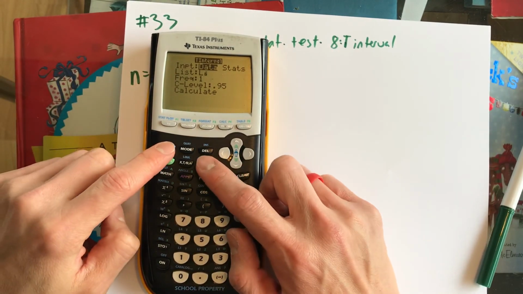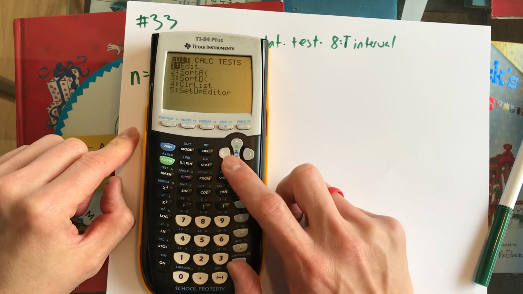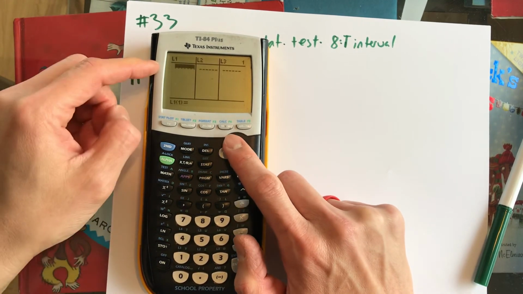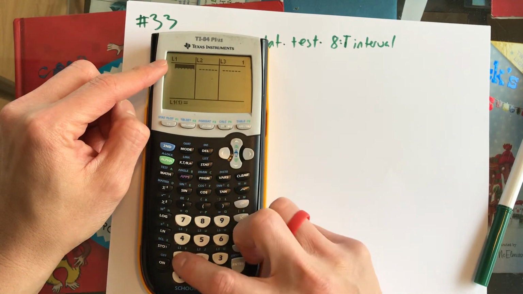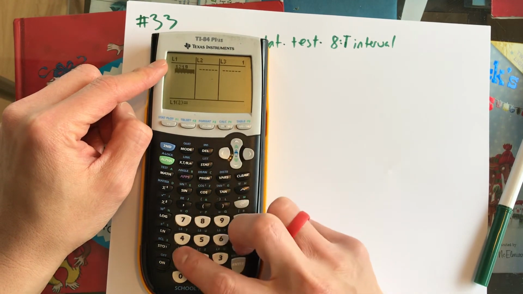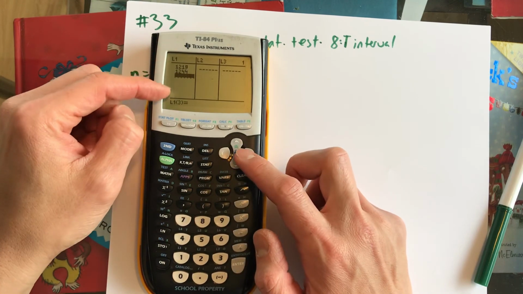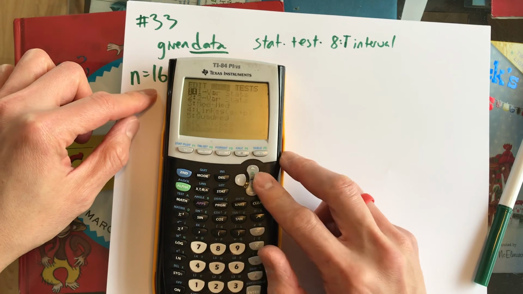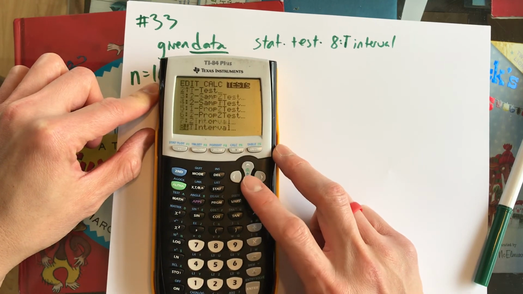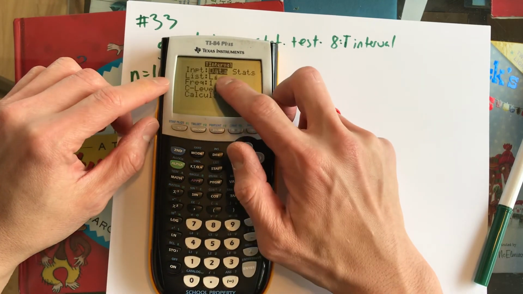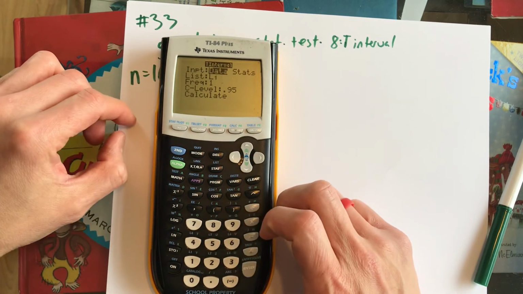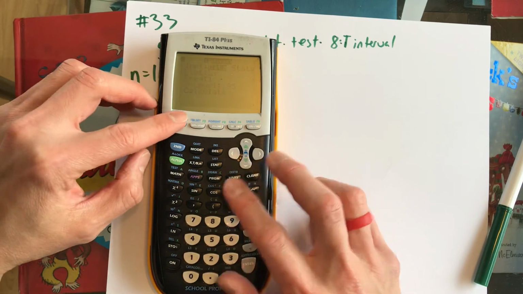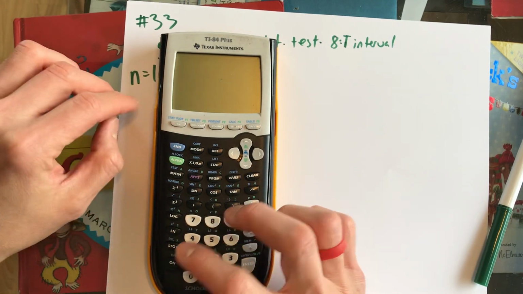Now, remember when you put in lists before when we were working with linear regression? So in your L1 or whatever list you want to call this, you're going to put in those values that are listed in your textbook. There should be 16 values right there. Once you put that in, you're going to go back here and say, I'm using my list 1, or whatever list you want to choose. In the same way, you just hit calculate and then voila, you'll get your answer, okay? All right, have fun with that.